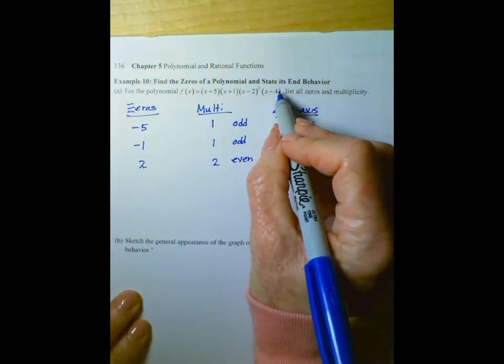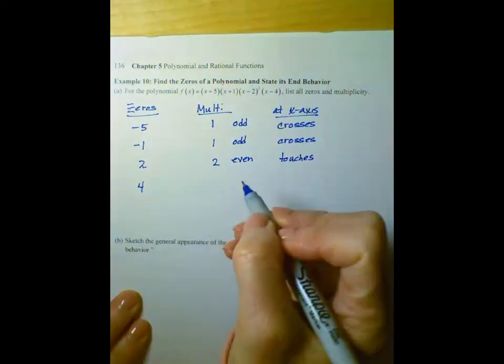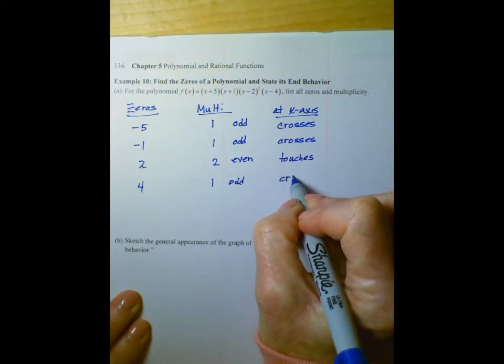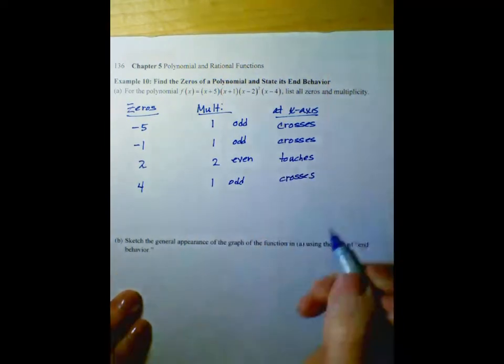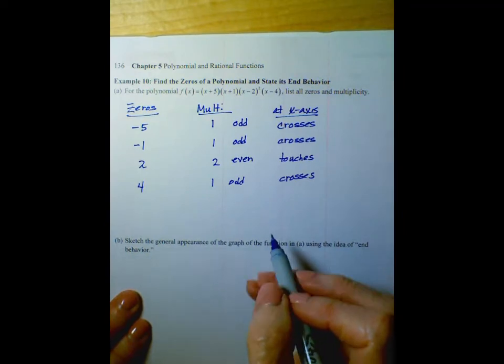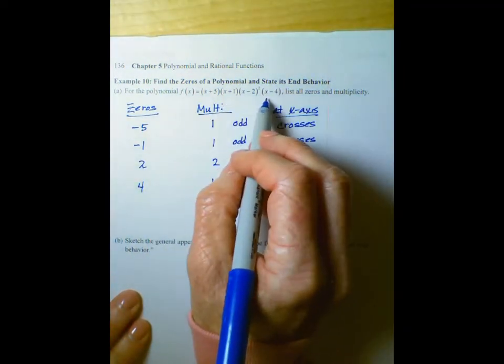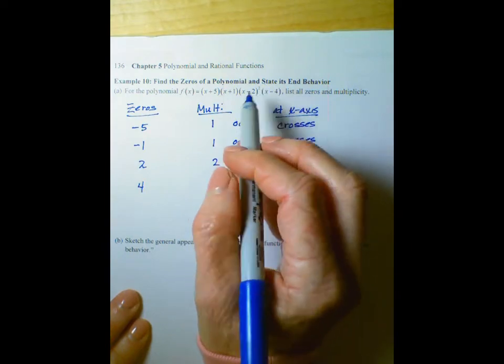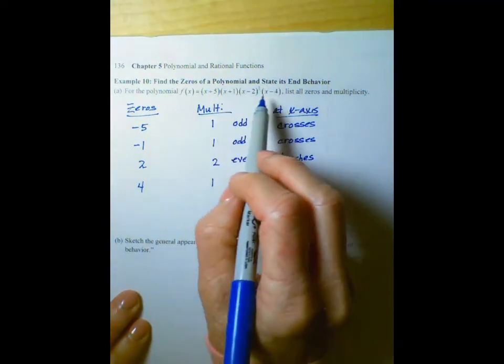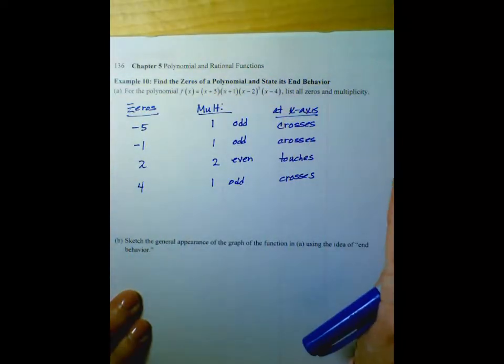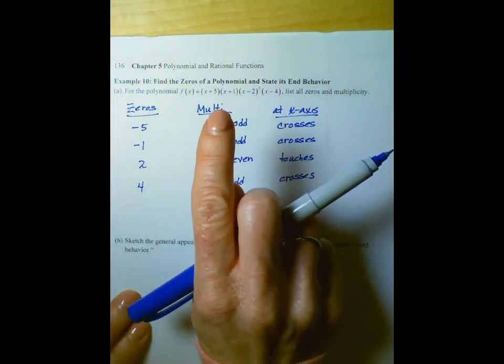And finally, x minus 4, that means the zero is 4. It occurs once, that is odd, and odd means it crosses. Okay, so what would the end behavior be for this polynomial? What they said was, if we multiplied this all out and put it in standard form, descending powers on the variable, what would be the first term?